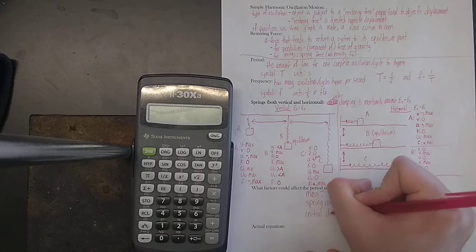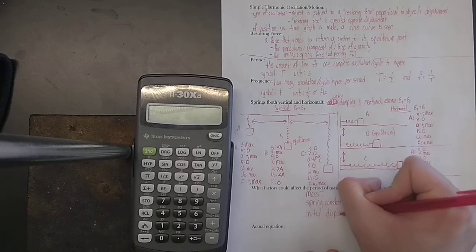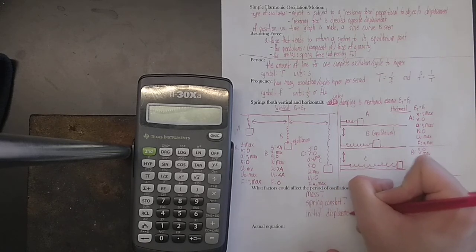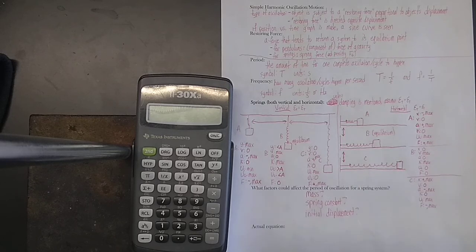We're going to work this out in class, either with an actual experiment in the laboratory or with a simulation. But we are going to work this out in class, and we're going to actually come to an equation for this. We're going to discover what the equation is. That's a real quick introduction to simple harmonic motion. We still have to talk about pendulums, but that's going to be very, very similar to what we've discussed here.